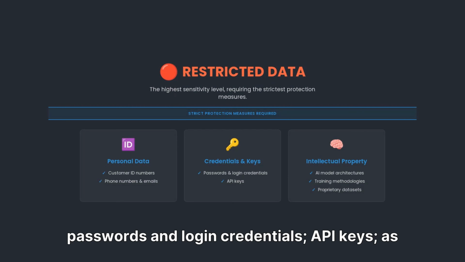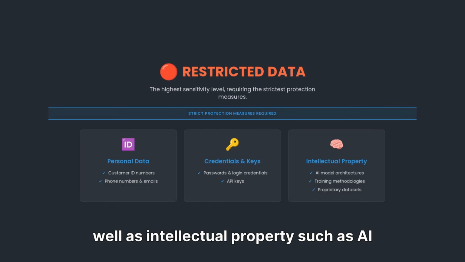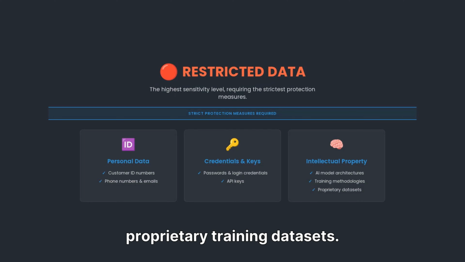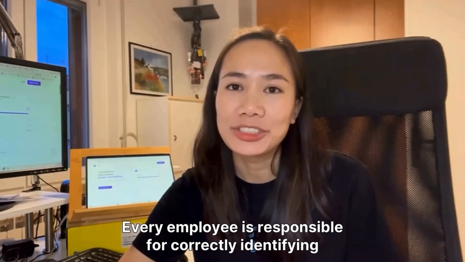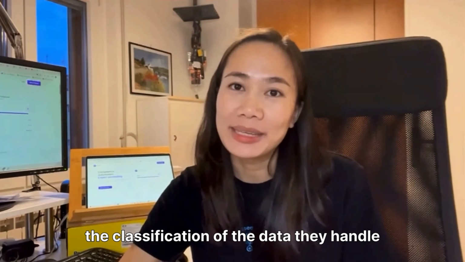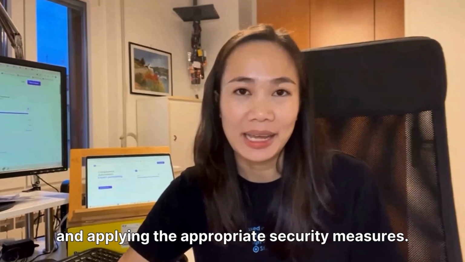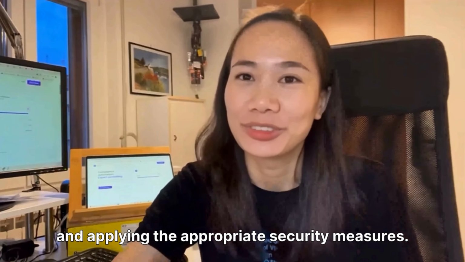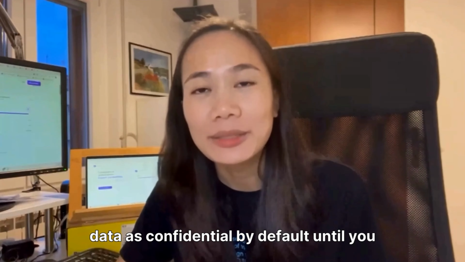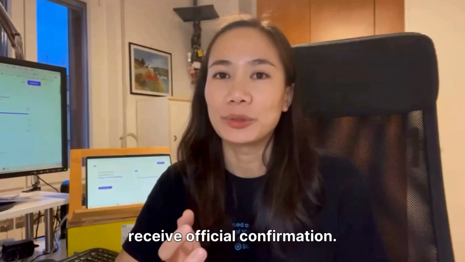Passwords and login credentials, API keys, as well as intellectual property such as AI model architectures, training methodologies, optimization techniques, or proprietary training datasets. Every employee is responsible for correctly identifying the classification of the data they handle and applying the appropriate security measures. If you're ever unsure, treat the data as confidential by default until you receive official confirmation.